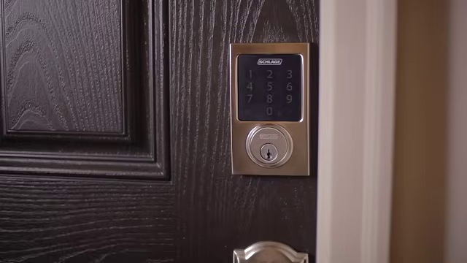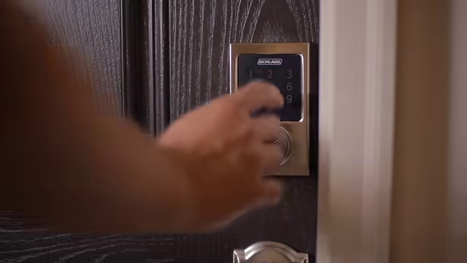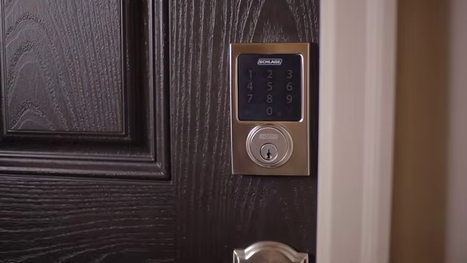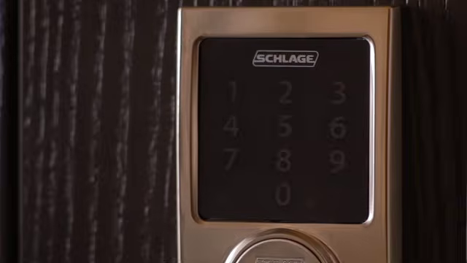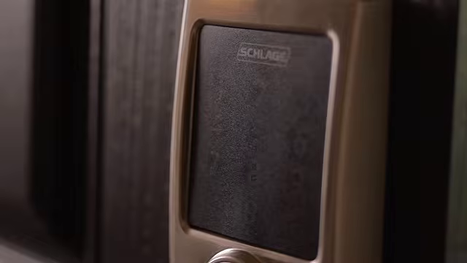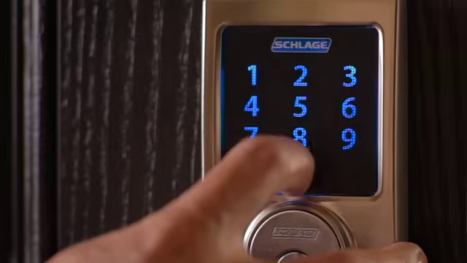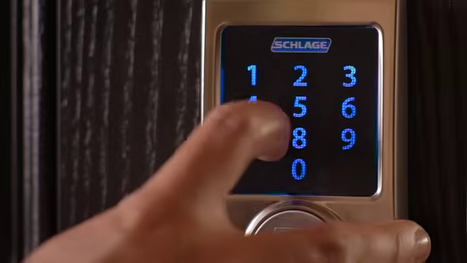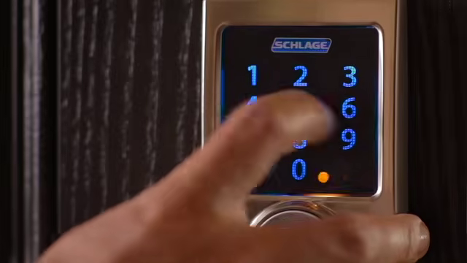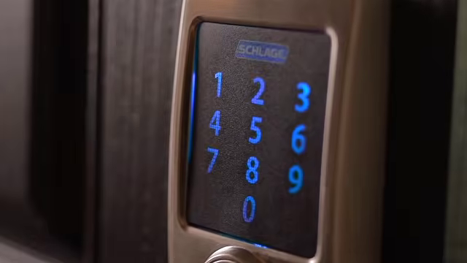This allows you to lock the door from the outside by simply pressing the outside Schlage button. You can disable this feature, and anyone leaving will then need to enter a user code to lock the door from the outside. To disable or enable lock and leave, press the Schlage button, enter your 6-digit programming code, and press the number 7.